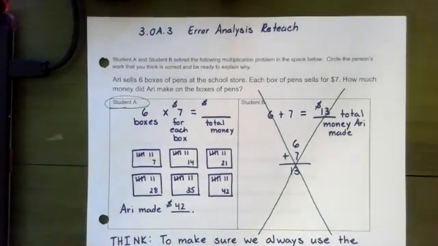What was it that student A did that was correct? Look at the work of student A to see what they did. If you said student A correctly identified the operation and their answer was correct, you were right too.